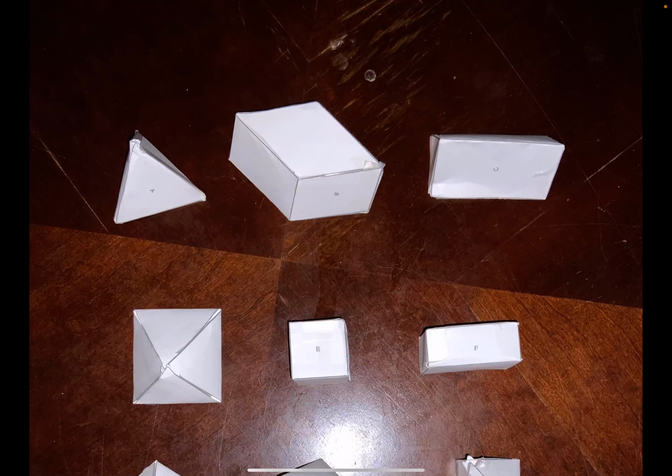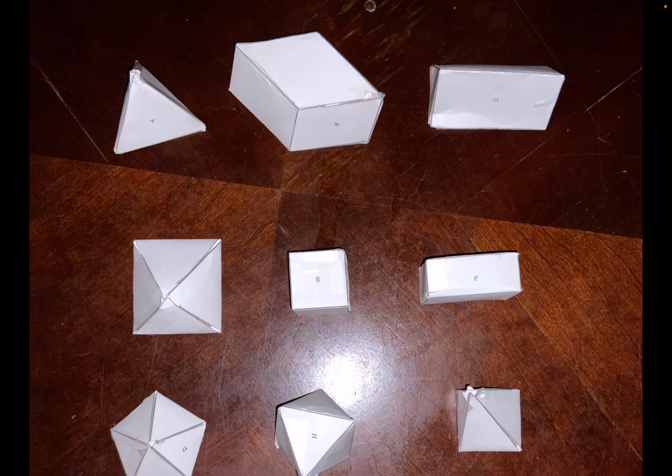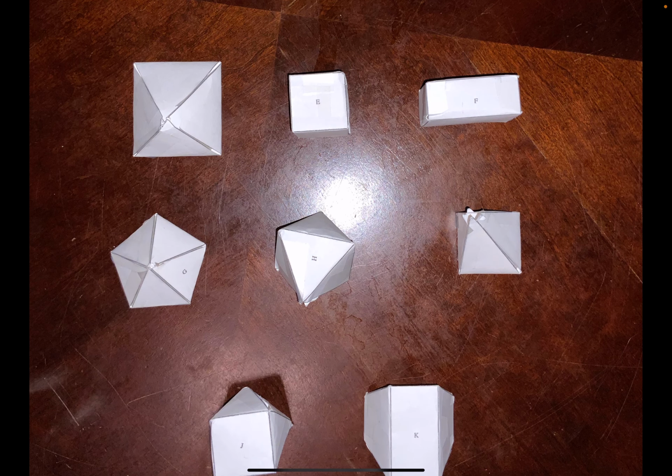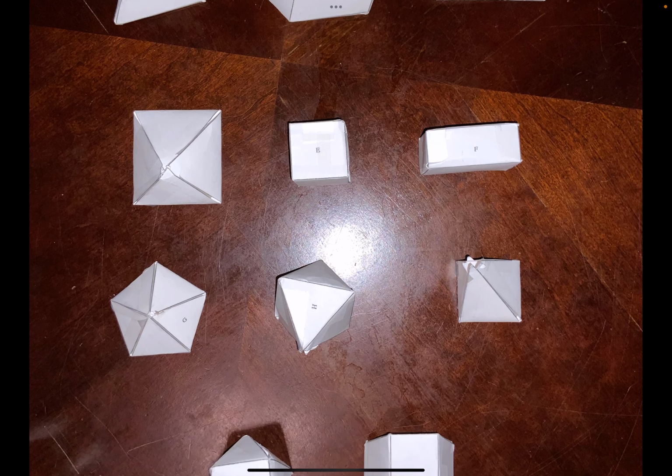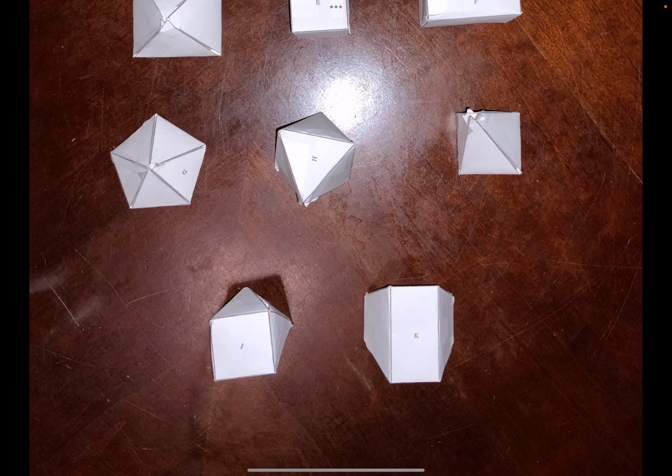So A has nothing that is parallel, right? None of those lines are parallel, so A would count. B has parallelograms, C has rectangles, D has a square, E and F have squares and rectangles, so none of those are in. So far it's only A. Next we look at G, and G also has nothing that is parallel, so A and G so far.